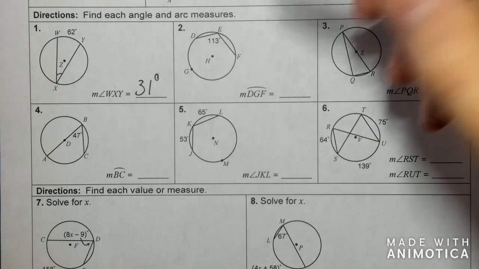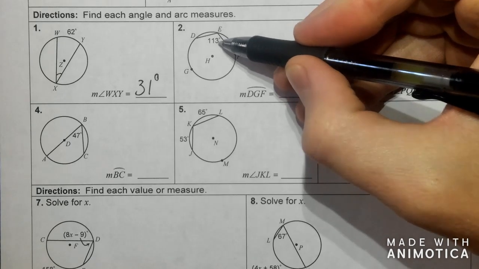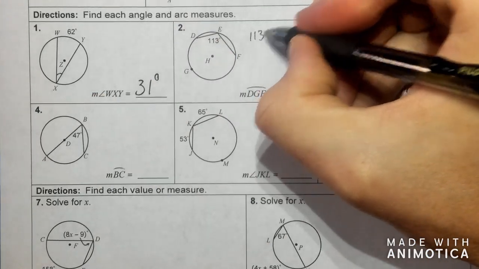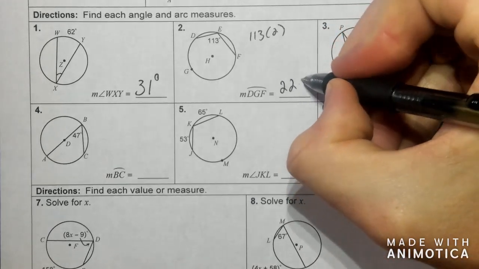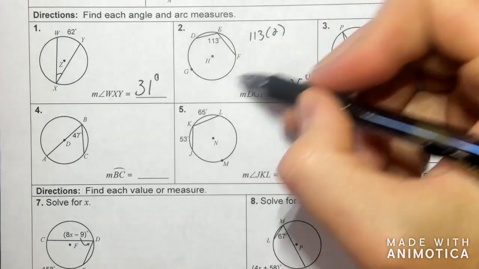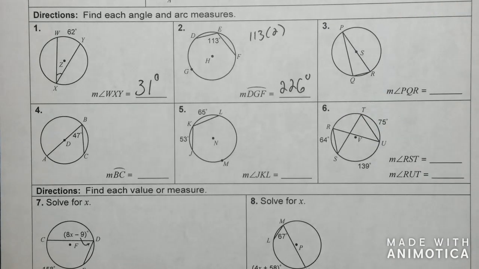For number two, here we're given the inscribed angle. So it's kind of the opposite of number one. So if we take that and just double it, we get 226. So the measure of the arc DF, or DGF because it goes through G, would be 226.